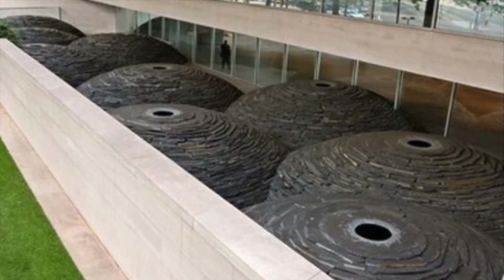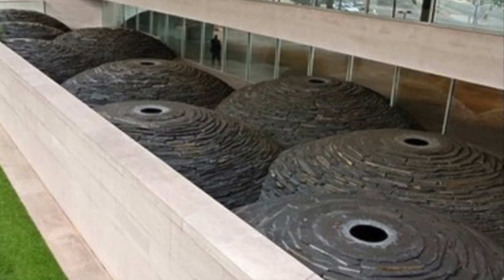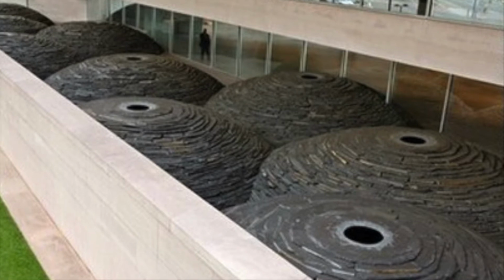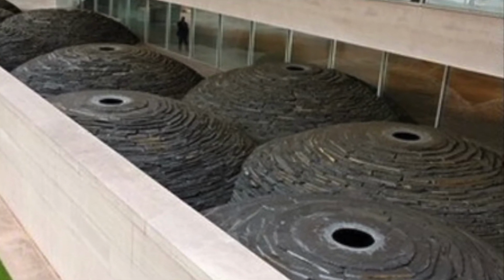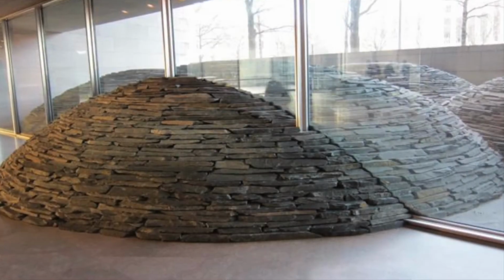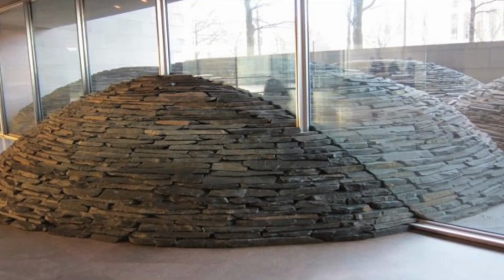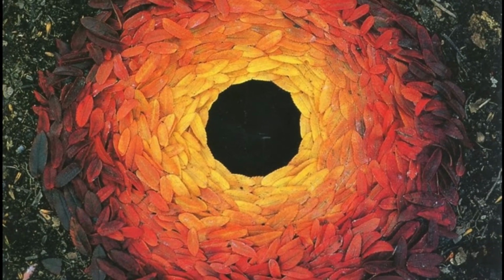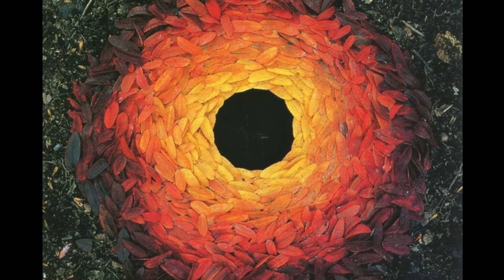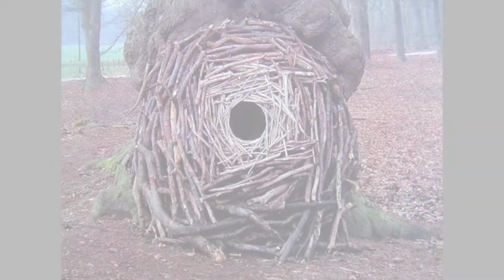These sculptures are at the National Gallery of Art in Washington, D.C., and they also have that same dark circle at their center. As you can see, not all of his sculptures are outside. These are partly inside, partly outside the museum. But that dark hole actually appears in a lot of Andy Goldsworthy's work based on an experience he had while making a sculpture when he was younger.